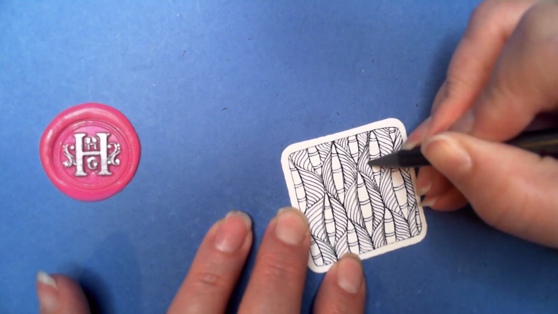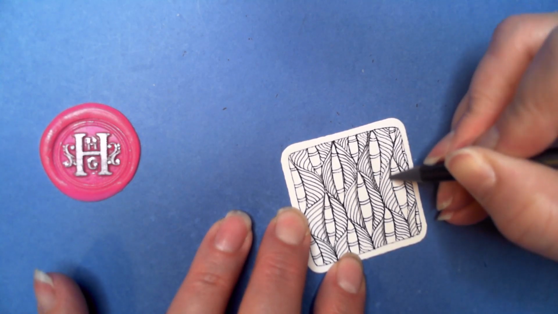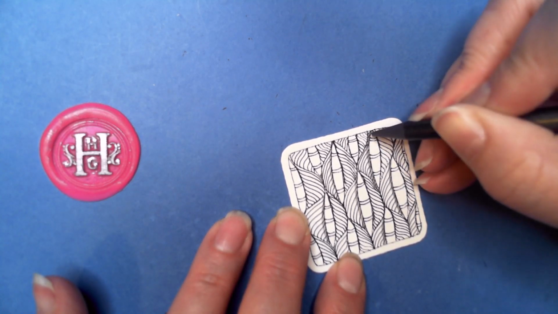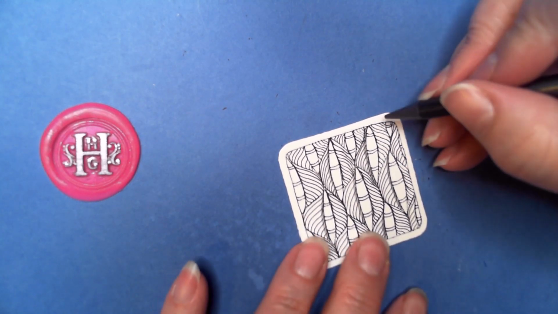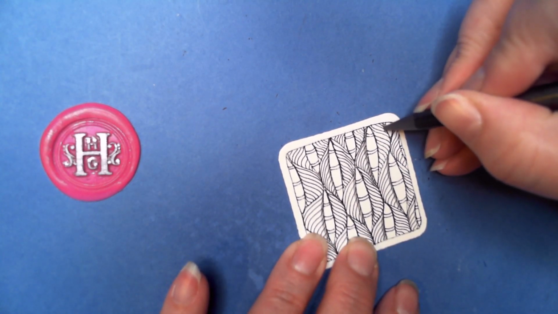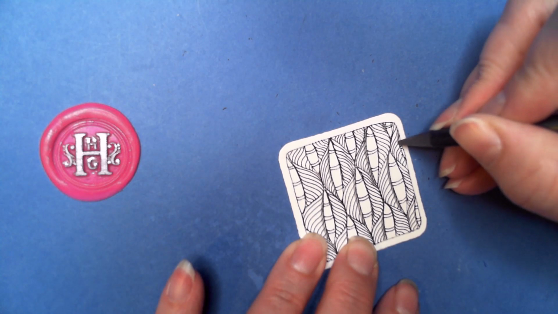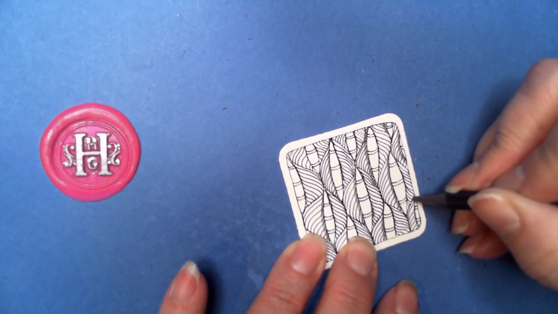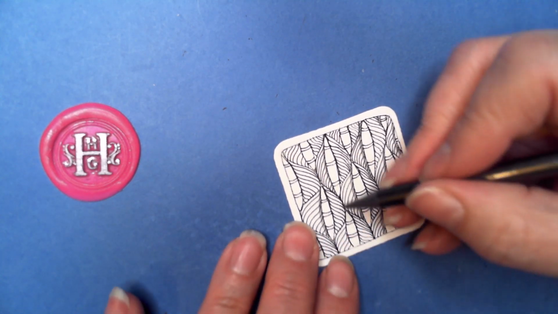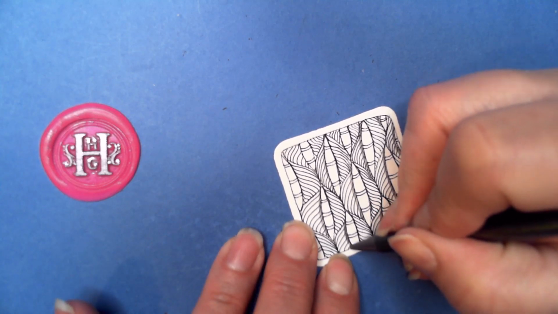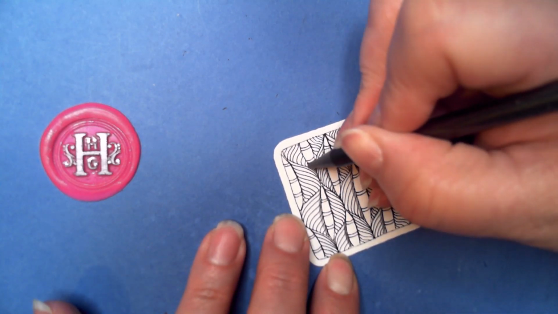Oop, that one goes all the way up. And see, this little bit up here that I was like, ugh, knowing that I was going to be shading on that side, I was like, oh, well, I don't need to worry so much about what it looks like, because when you're doing the shading, it kind of covers up some of this stuff.